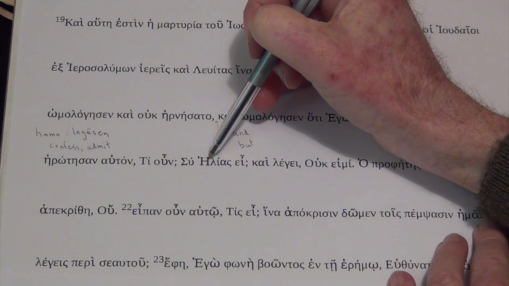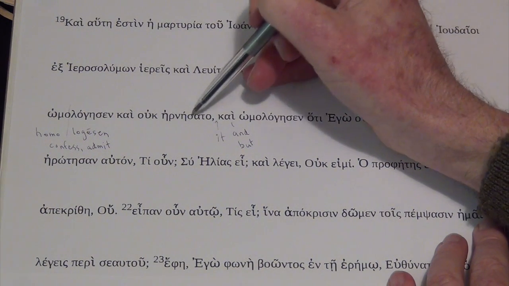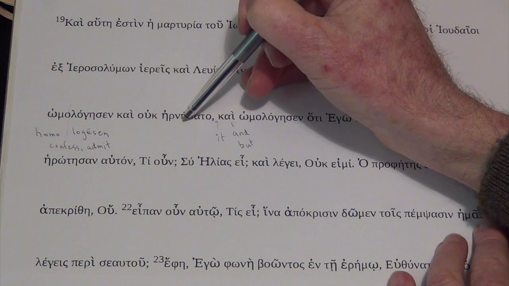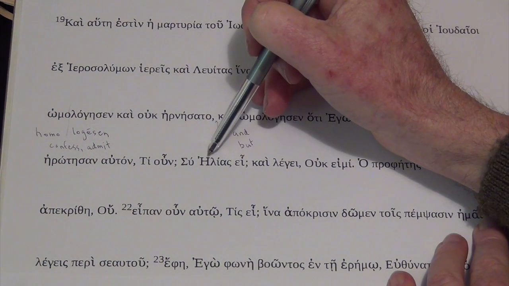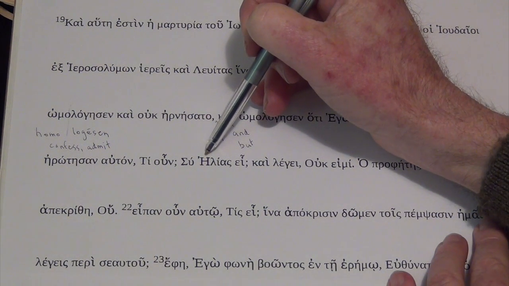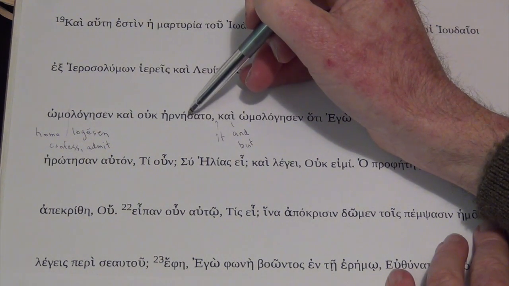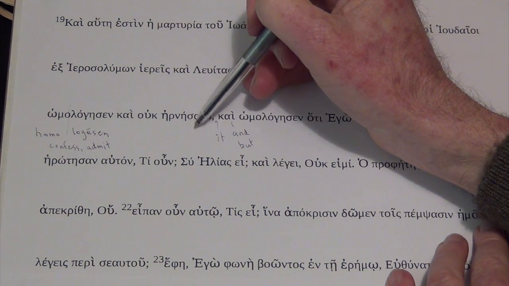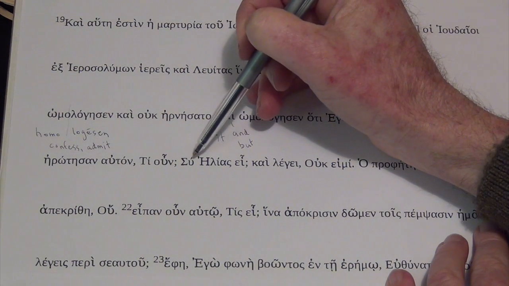It looks like a capital H, but it's actually the capital form of this letter here. So don't be deceived by that, the fact that it looks like a capital H. The process by which it came to be used to represent a capital H in English is a little bit complicated, but in Greek it just represents a capital E. So this is Elias, which is the Greek form of Elijah.